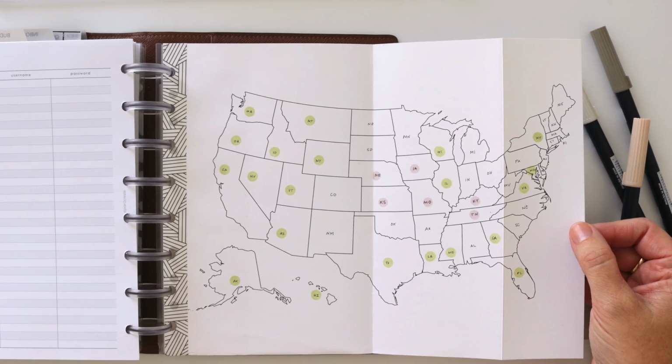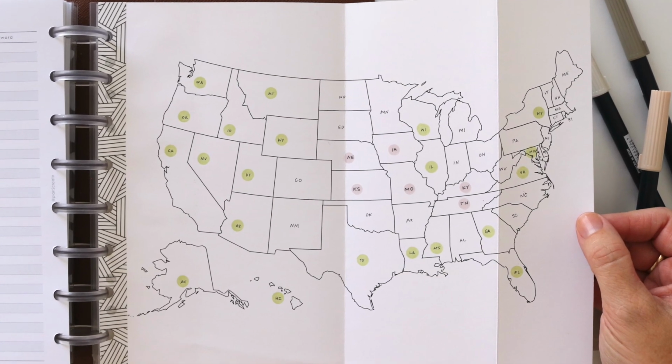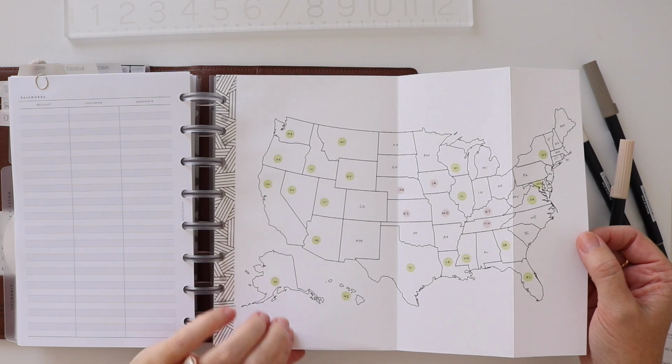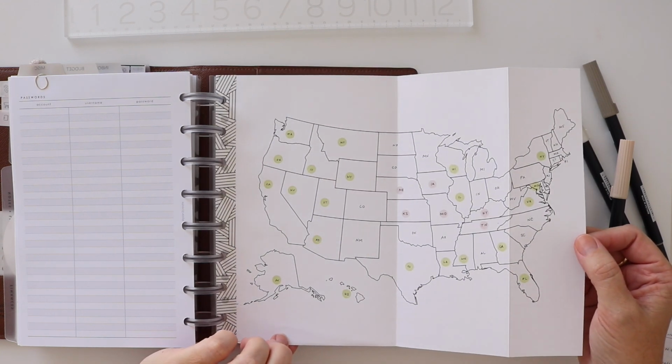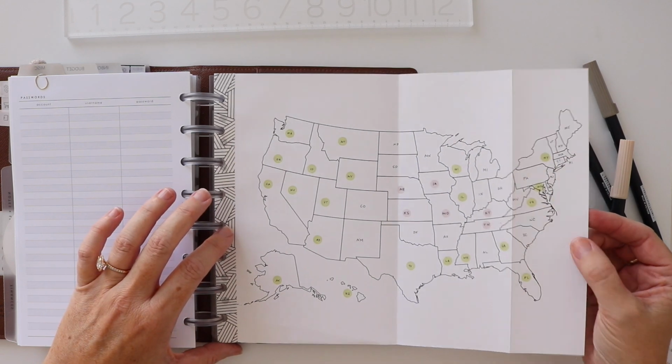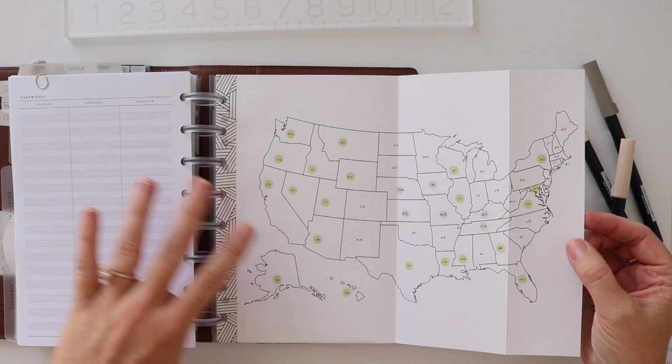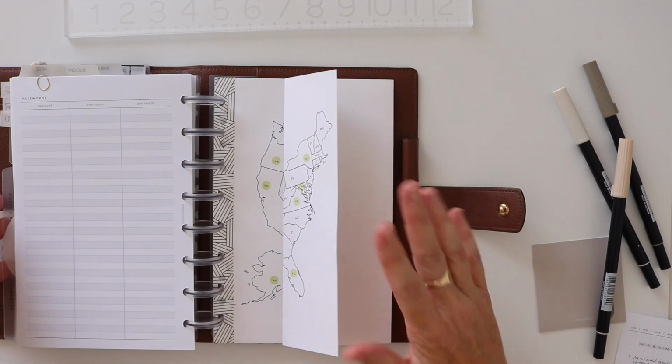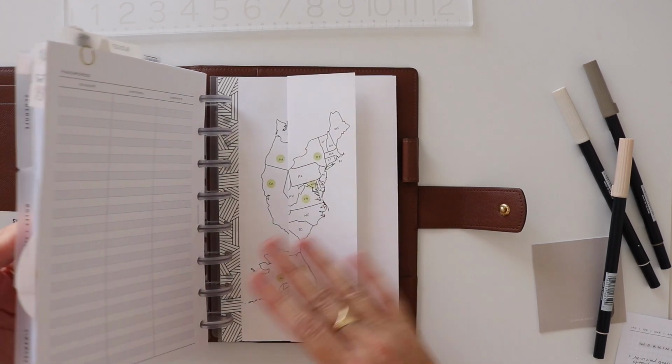Like, what was I thinking? Why green, Julie? Ugh, of all colors. I'm going to order another one of these. These are from So Much Crafting. I found them on our Etsy shop, and I will link that below in case you ever want to do this. I think it's a fun way to track where you've been. That's just a random thing in my planner that I thought of that, yep, needs to get switched, so I'll take care of that this month.